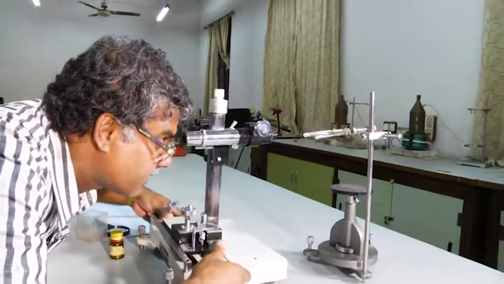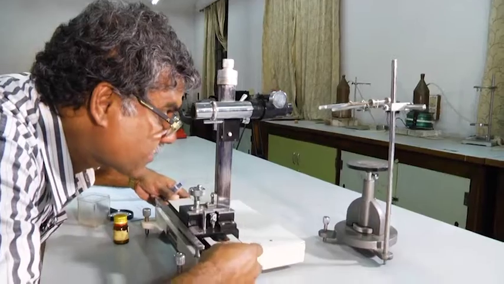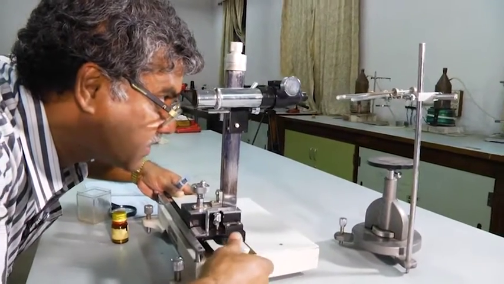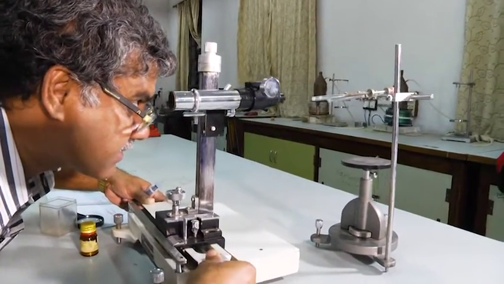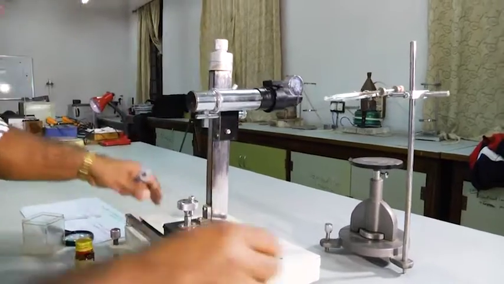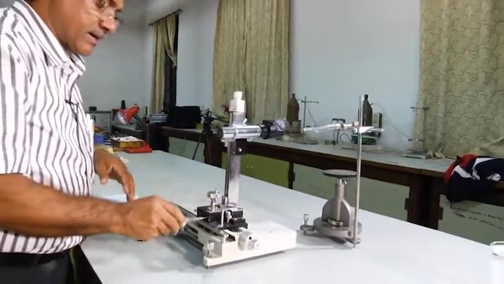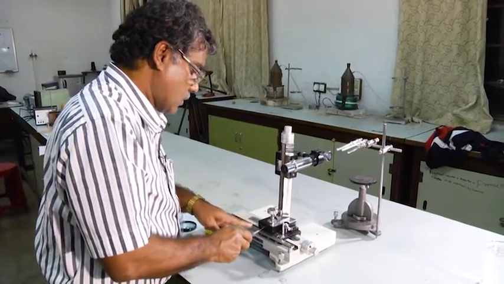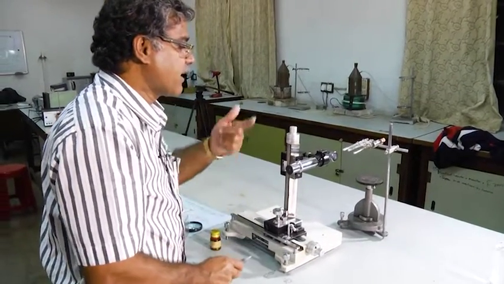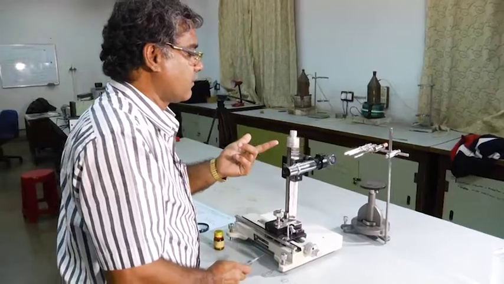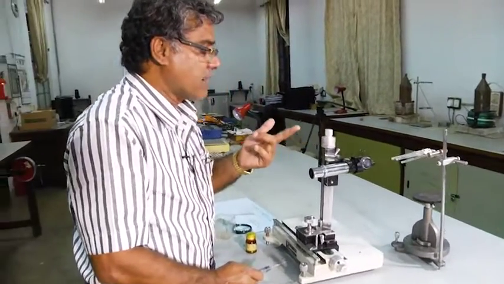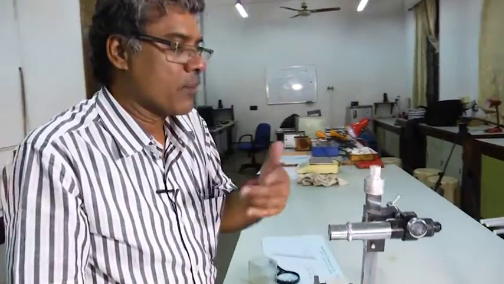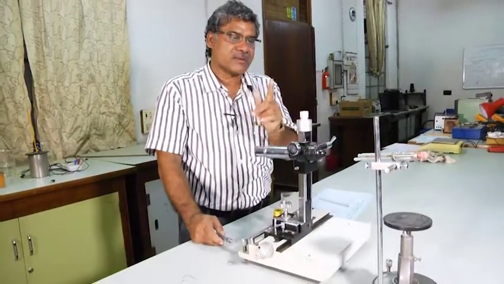Then I move to the other side. Just now I am setting the vertical cross wire to the other edge. Yes, it is now at the other edge. Now again I have to take the reading for this position. The difference between these two readings is not the radius, it will be the diameter of this tube, and half of this diameter is the radius of this middle tube.